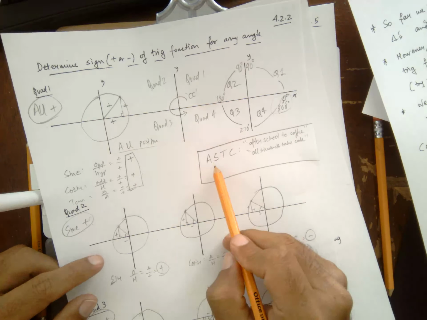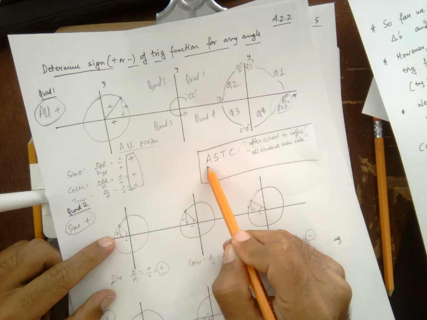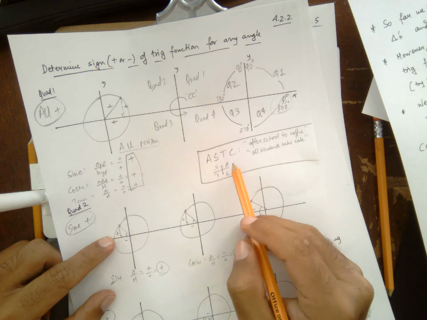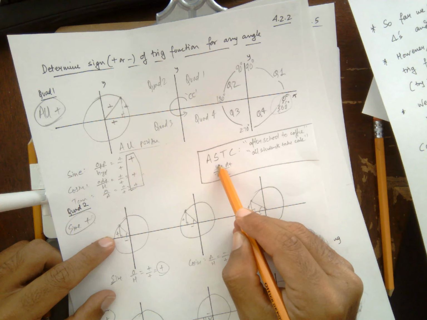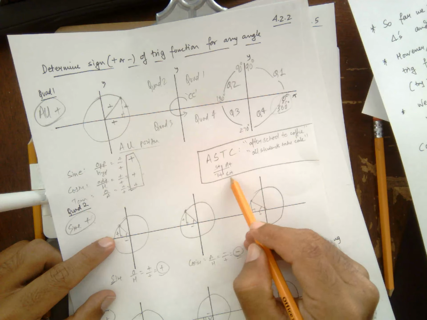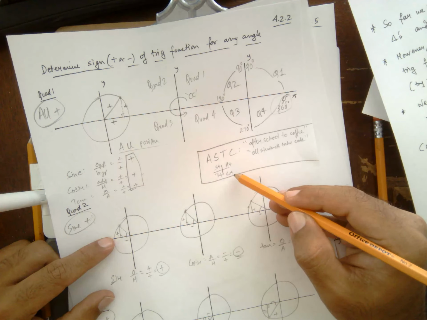So basically it goes ASTC for each quadrant, meaning all positive in first, sine positive in second, tangent positive in third, and as you hopefully will figure out, in the fourth quadrant cosine is positive.